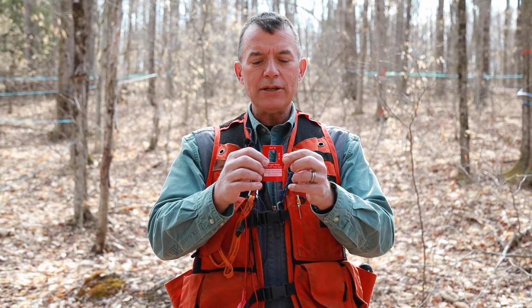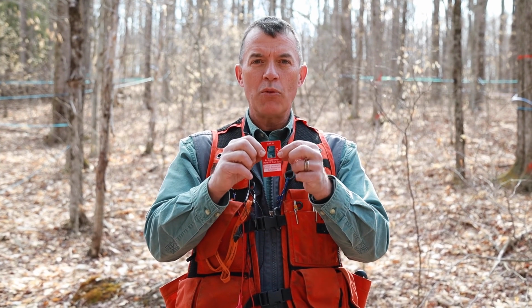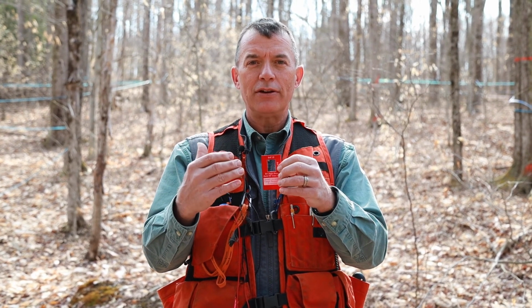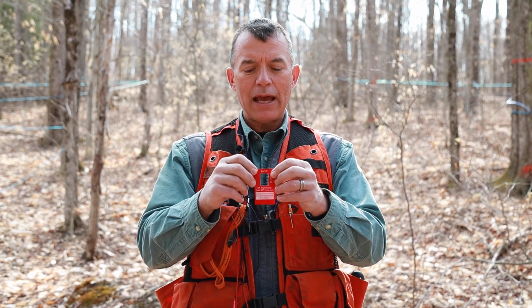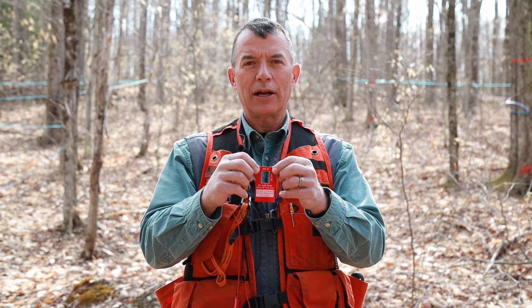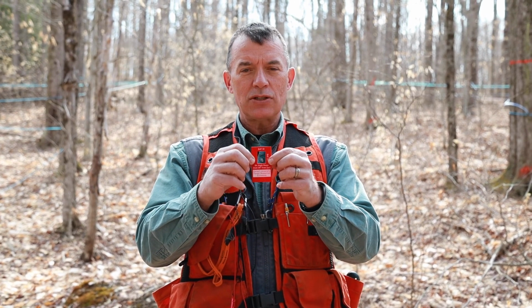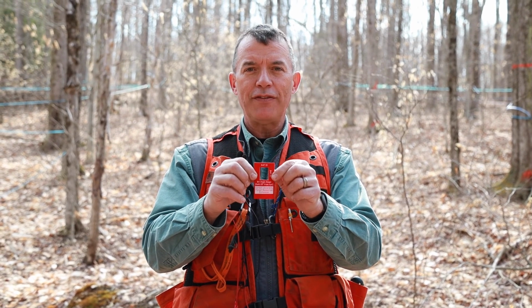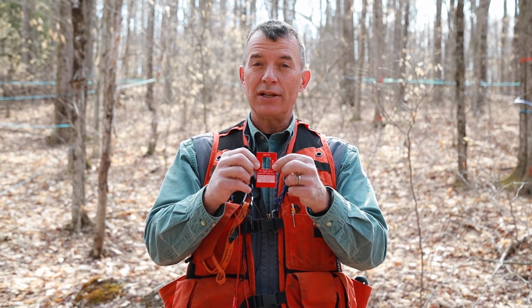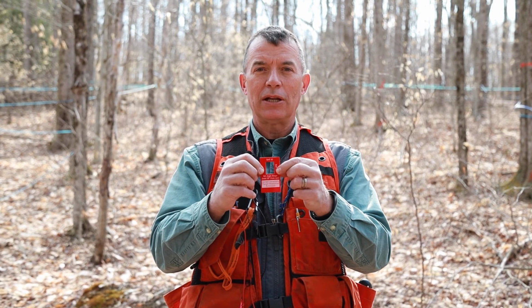If those trees completely fill the window or more than fill the window, then that tree counts towards the basal area. The angle gauge has what's called a basal area factor. In this case, for this angle gauge, it's 10. So every tree that completely fills the window represents 10 square feet of basal area.